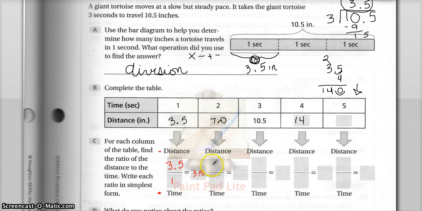Then this one's asking us for 7.0 over 2. And what does that reduce to? Well, 7.0 divided by 2 is 3.5. And then what about this one?